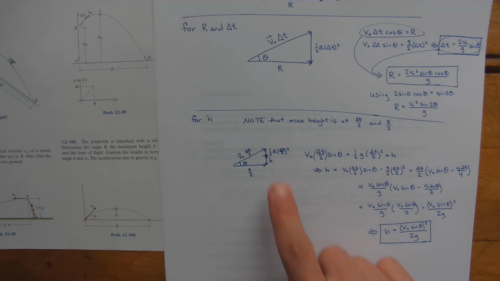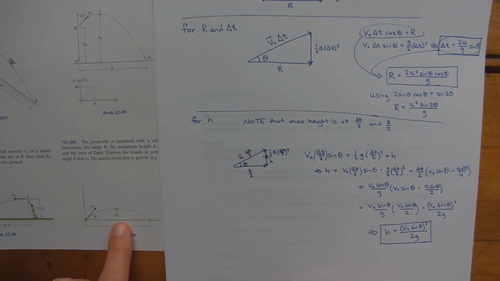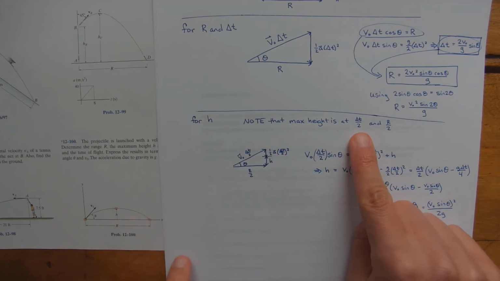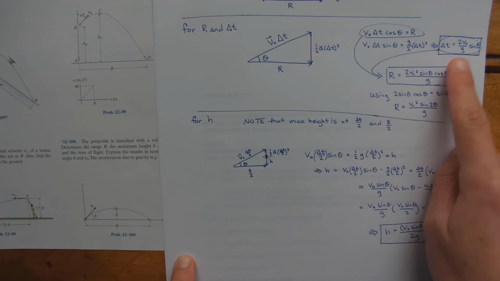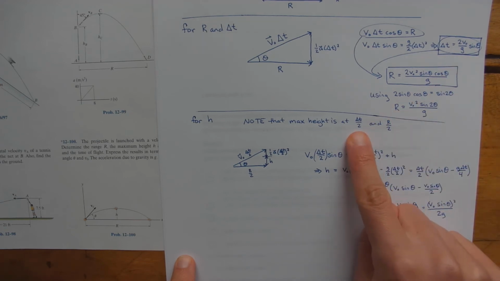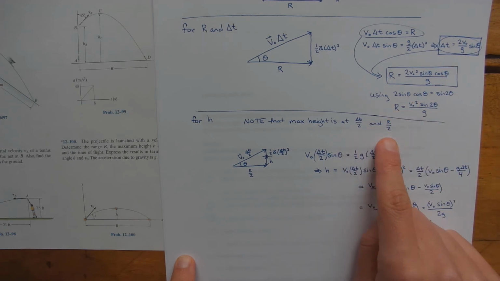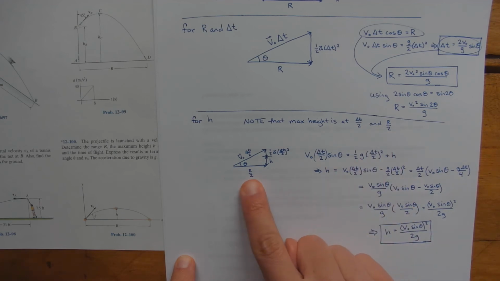In order to do this, we should note that the maximum height is going to occur halfway during the time of flight, so the time at which it reaches the maximum height is half of the time of flight that we found here, and the position in the x direction then would be r over 2.